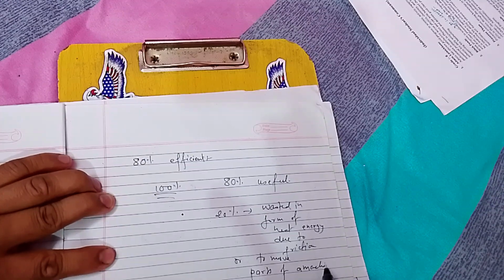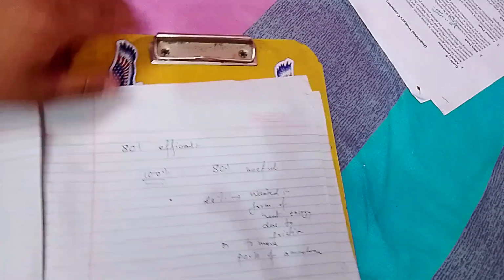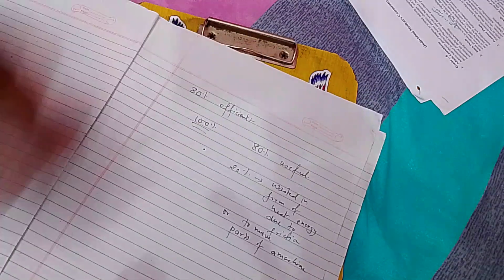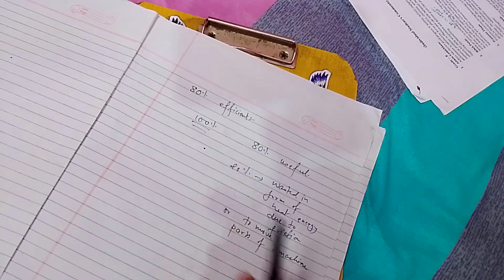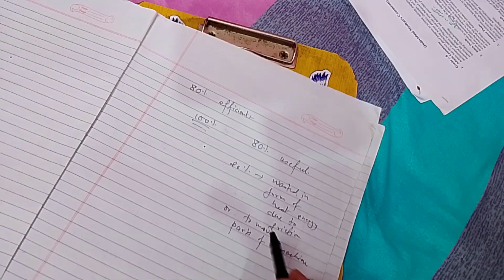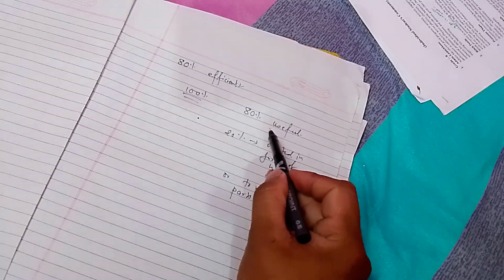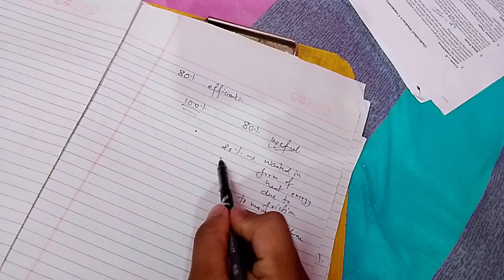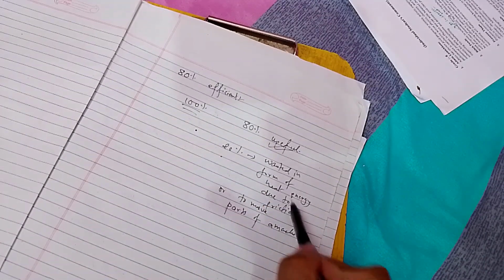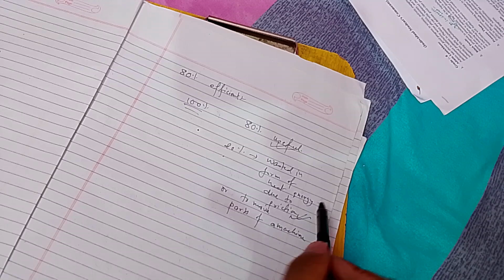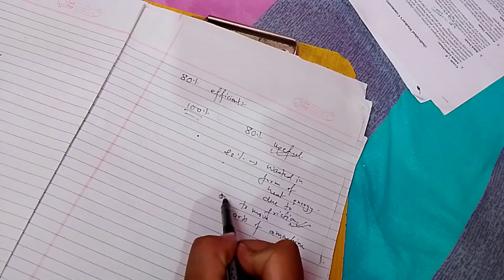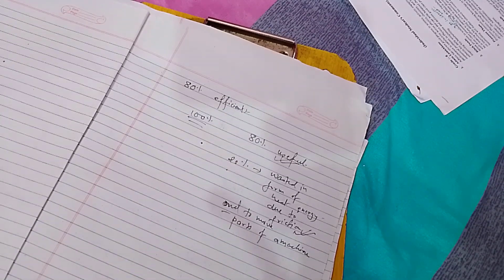Obviously no machine is massless. To move the machine, some amount of work has to be done. Out of 100% input work done by the worker, 80% becomes useful and 20% is wasted as heat energy due to friction produced in a machine and to move parts of a machine. This much for today.